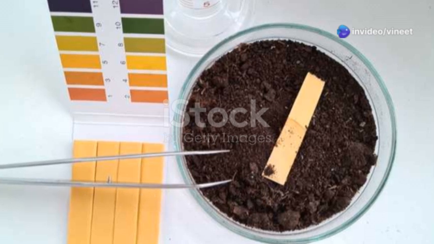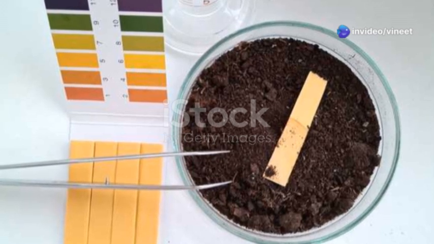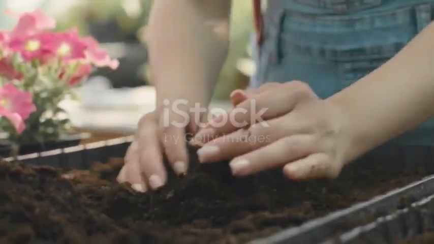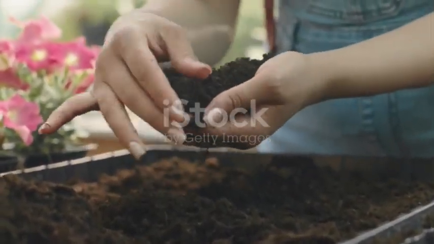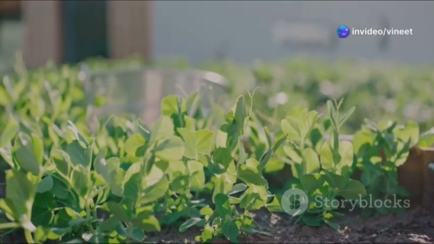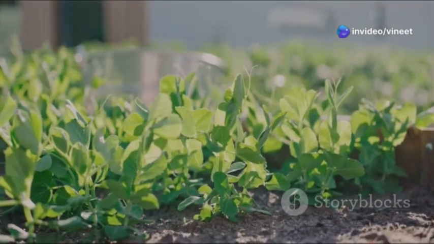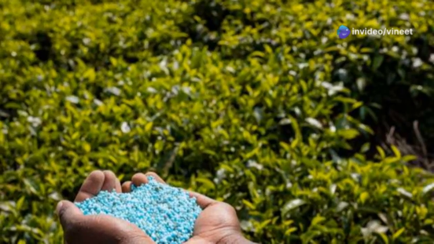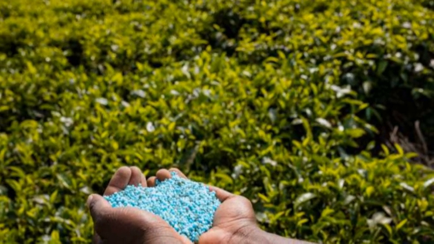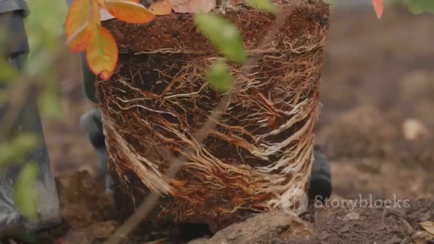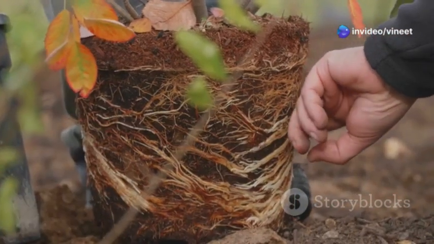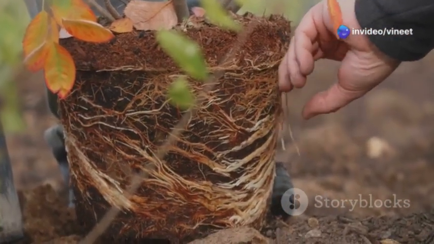Once we've got the pH down, it's time to talk about nutrients. Plants, just like us, need a balanced diet to grow big and strong. There are 3 main nutrients that plants need in large amounts: nitrogen, phosphorus, and potassium. Nitrogen is essential for leafy green growth, making your plants lush and vibrant. Phosphorus is crucial for root development and flowering, ensuring your plants have a strong foundation and beautiful blooms. Potassium, on the other hand, helps with overall plant health and disease resistance. It's like the immune system for your plants, keeping them strong and resilient.